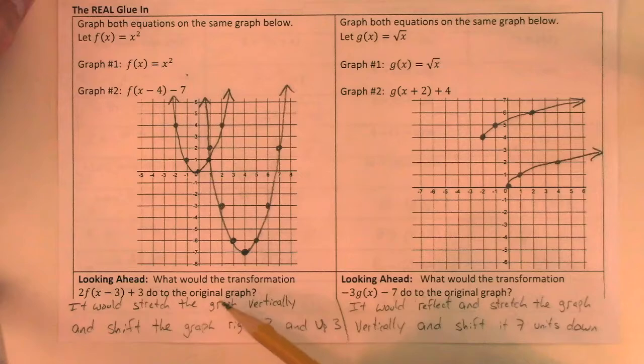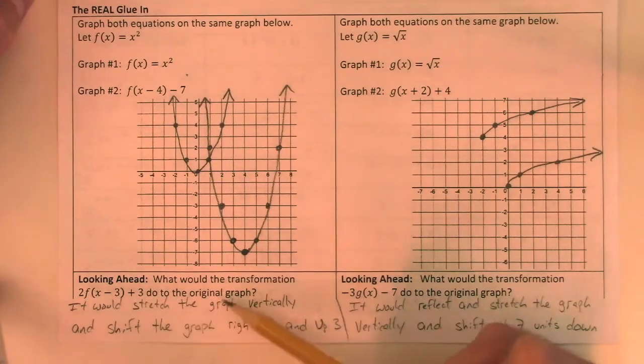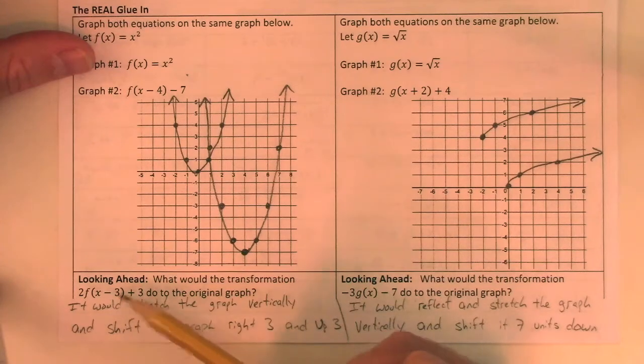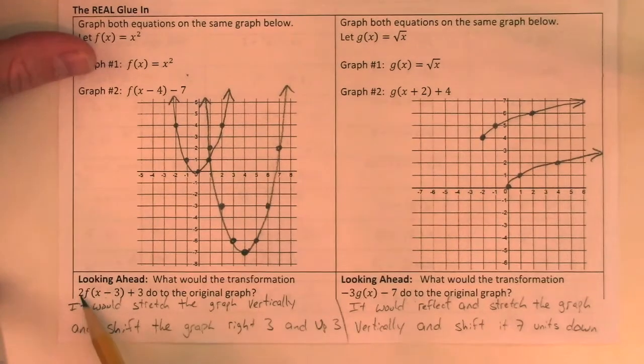So these two questions down here, we're looking ahead. What would the transformation 2 times f of (x minus 3) plus 3 do to the original graph? Well, these would shift it. The 2 would cause a vertical stretch because it's a 2 on the outside. Here we've got another vertical stretch. It's actually going to cause a reflection too. A negative sign being multiplied times g of x in this case would cause it to be a reflection. The stretch would come from the 3 and then it would shift down 7.